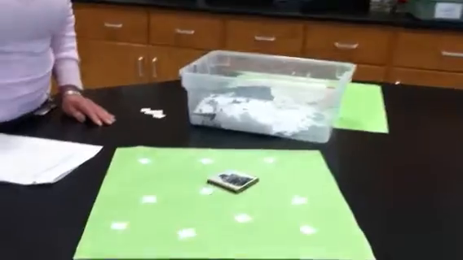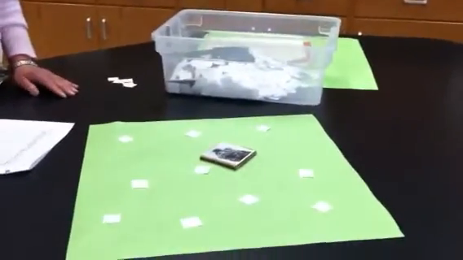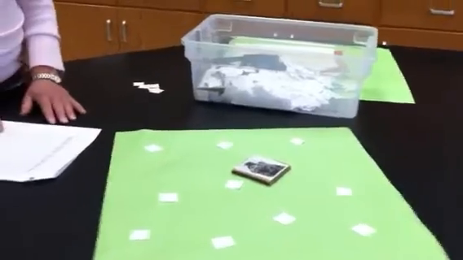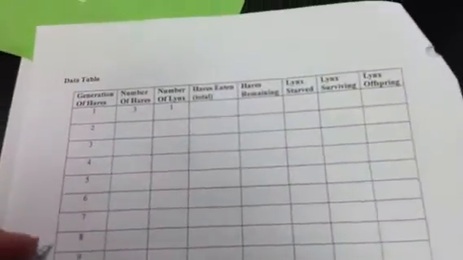If the lynx lands on 3 rabbits, he survives. If he does not land on at least 3 hares, he starves. And you're going to record that in your data table. Okay, so the number of hares that we have, we're actually going to start with 10 instead of 3. So that'll be 10.